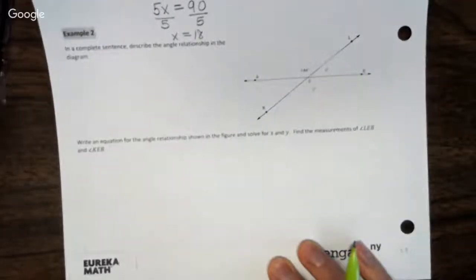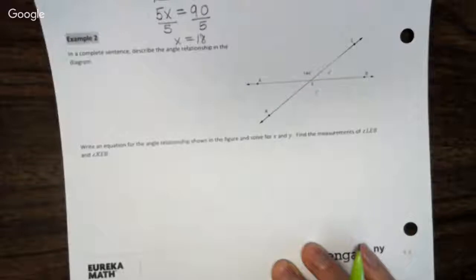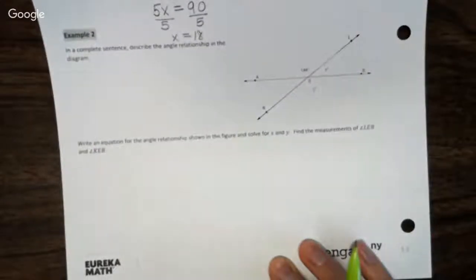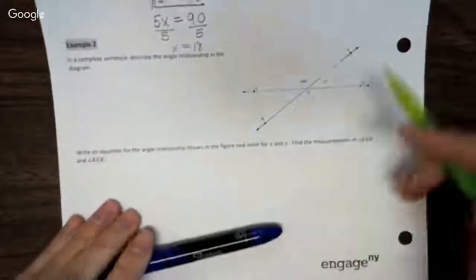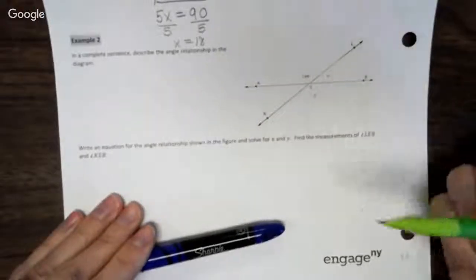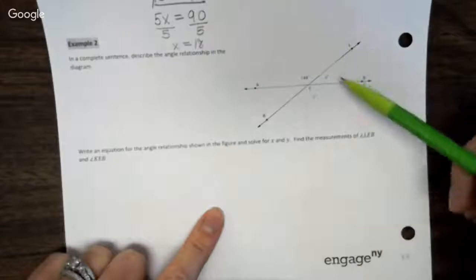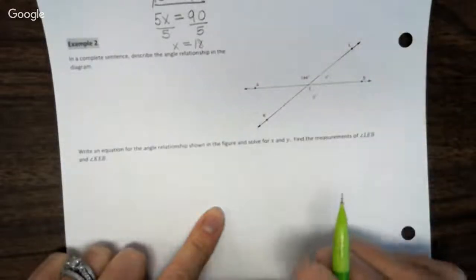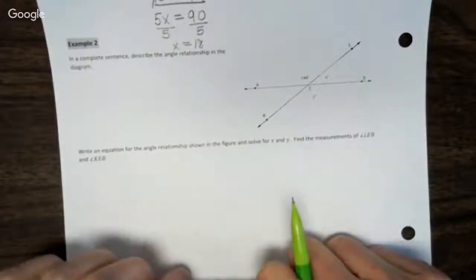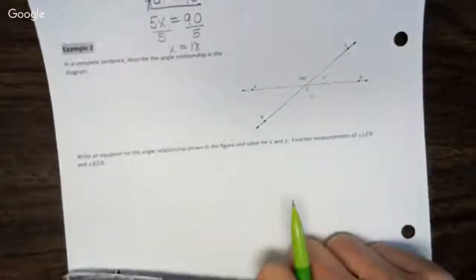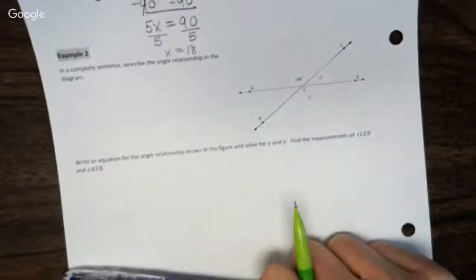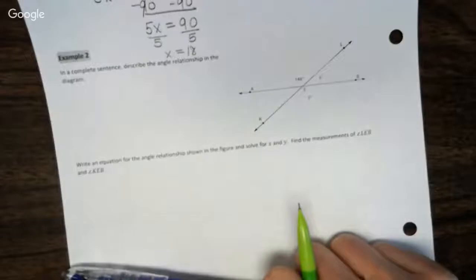So this first example, it says, what is the angle relationship shown here? So now there's two different letters here. We have an X and a Y. We can never do those two angles together because that won't give us any information. We can't have two unknowns. So we're going to have to break that up into two different relationships. So let's start with the X.